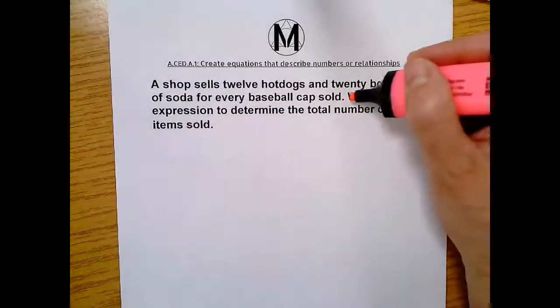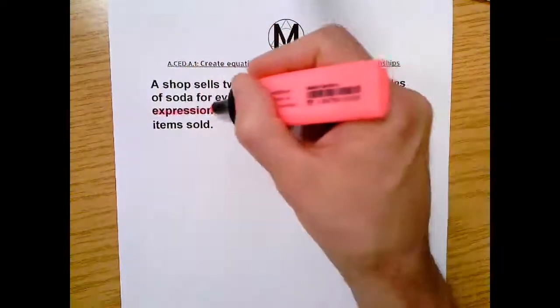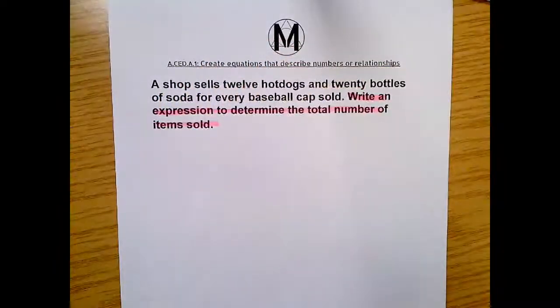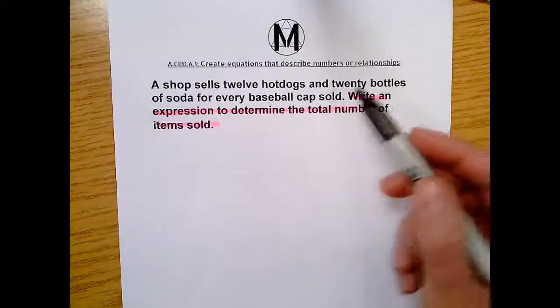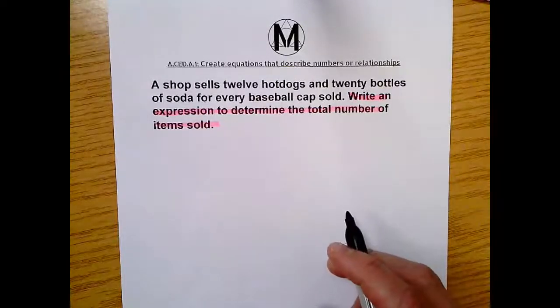So in essence here they want us to write an expression to determine the total number of items sold. This is an interesting question because this expression wants to tell the story, but we don't know the details of the story because we don't know how many of what has been sold. So we need to write an expression that will always tell the story no matter what happens, okay? We're going to assume that this ratio always holds true, that whenever this shop sells one baseball cap, then coincidentally 12 hot dogs get sold and 20 bottles of soda get sold. So let's work with this.